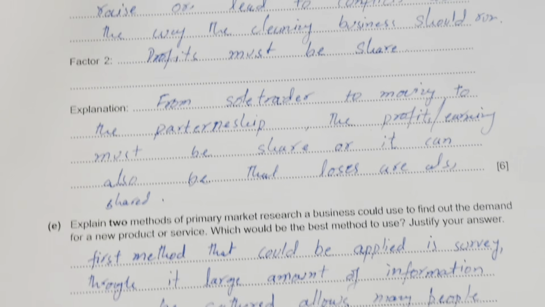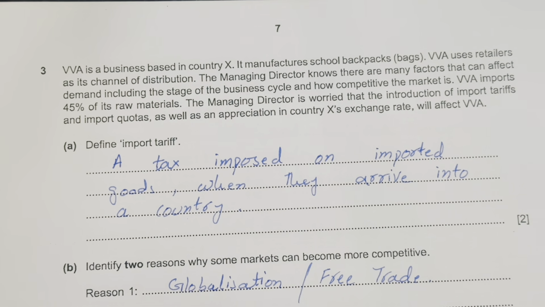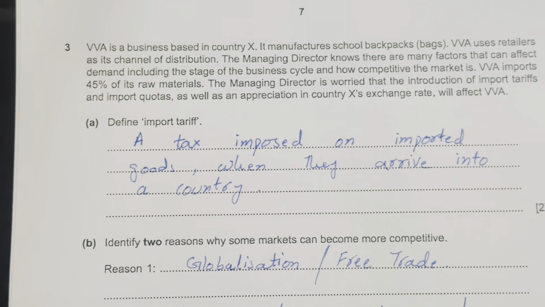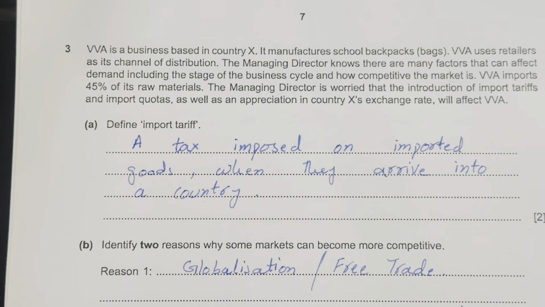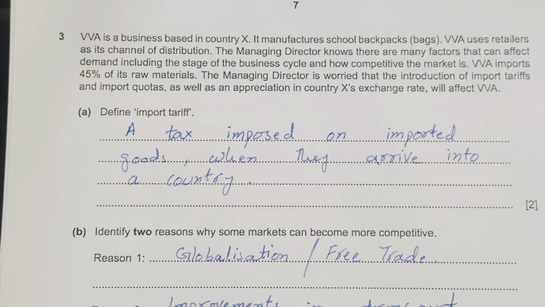So the two questions are completed. Now we will move to question number 3. VVA is a business based in country X. It manufactures school backup bags.